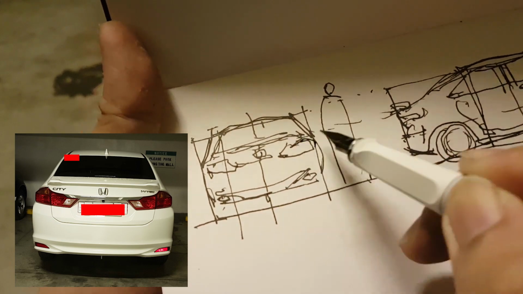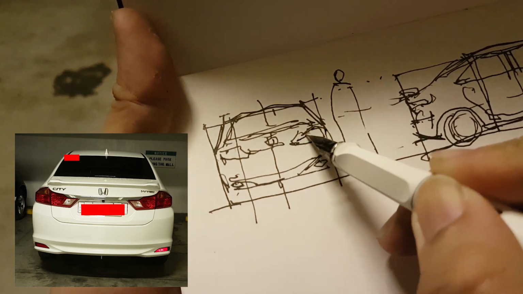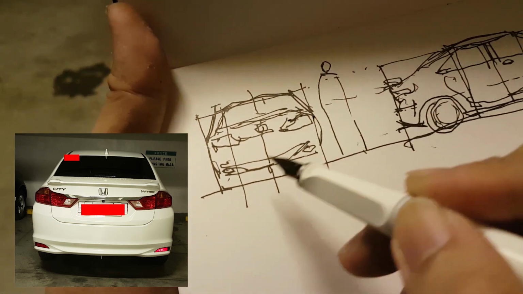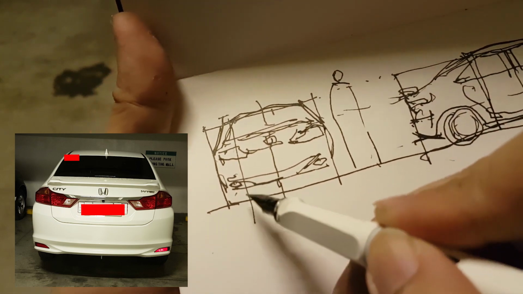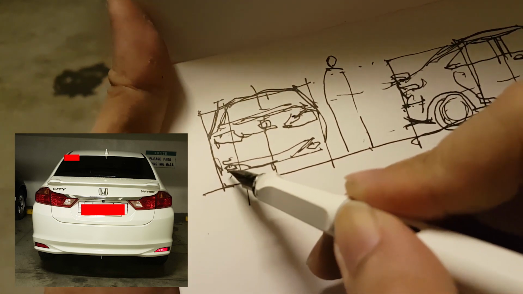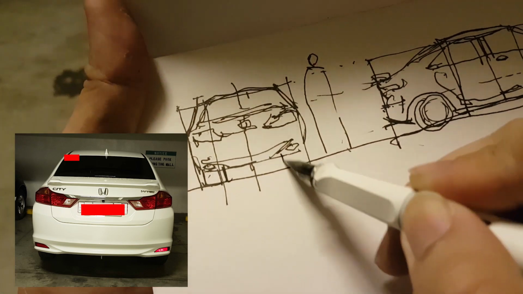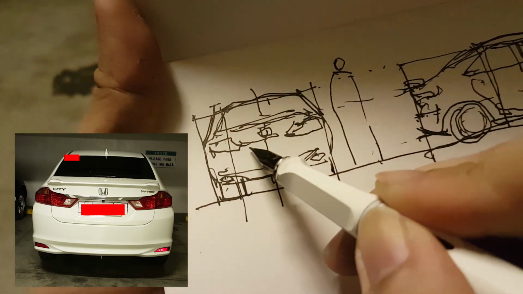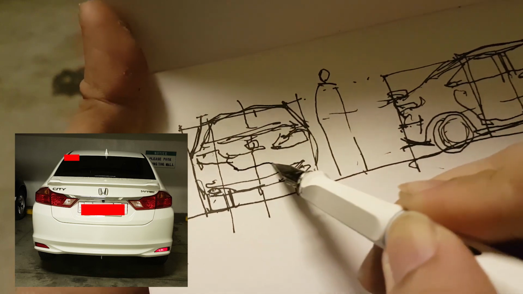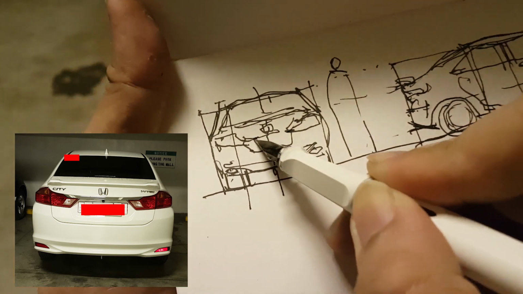Now, if you have a chance to observe the front of a car, you can also do the profile or orthographic drawing of it. So the wheel is somewhere there underneath, and the license plate numbering is something like this.